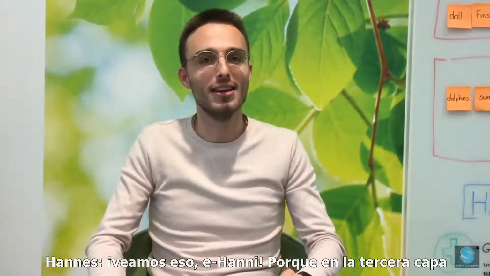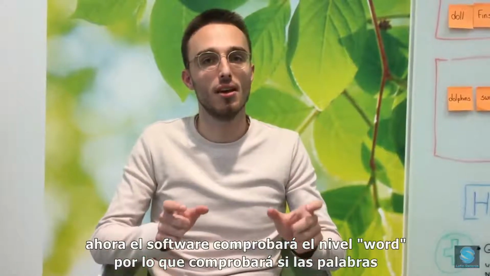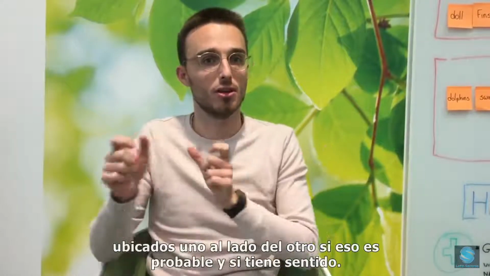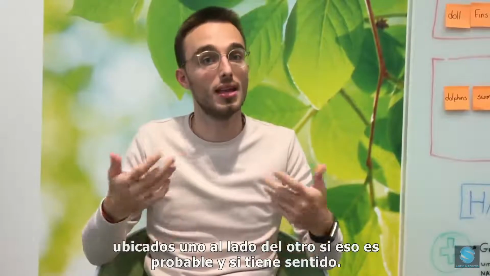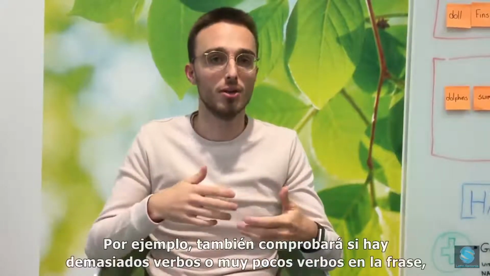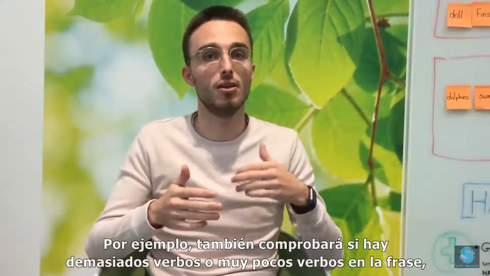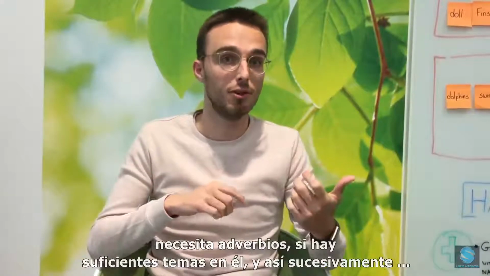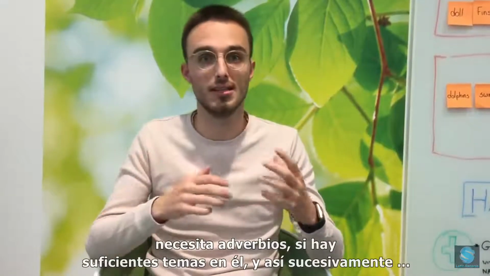Because in the third layer, now the software will check on word level. So it will check whether it's probable that words are standing next to each other, and if it makes sense. So for example, it will also check if there are too many verbs or too few verbs in the phrase, if it needs adverbs, if there are enough subjects in it, and so on.